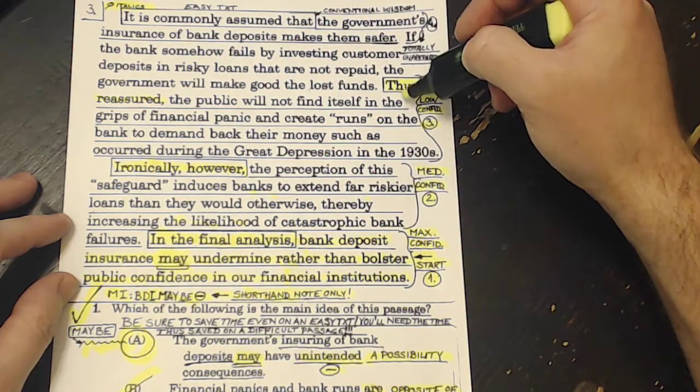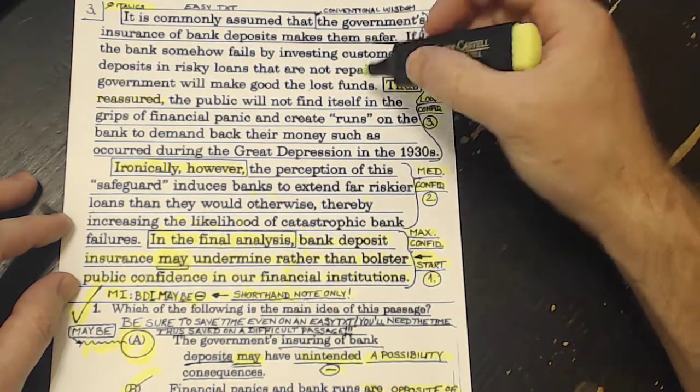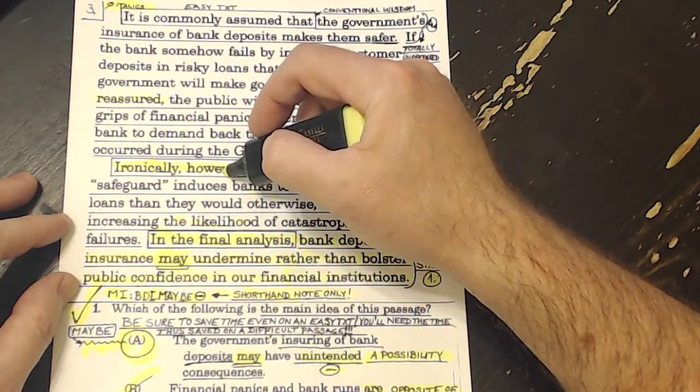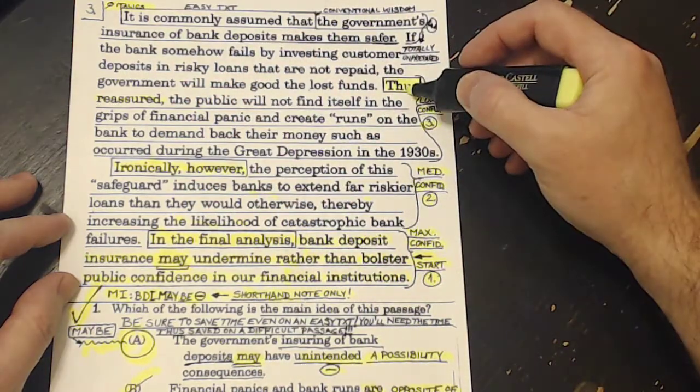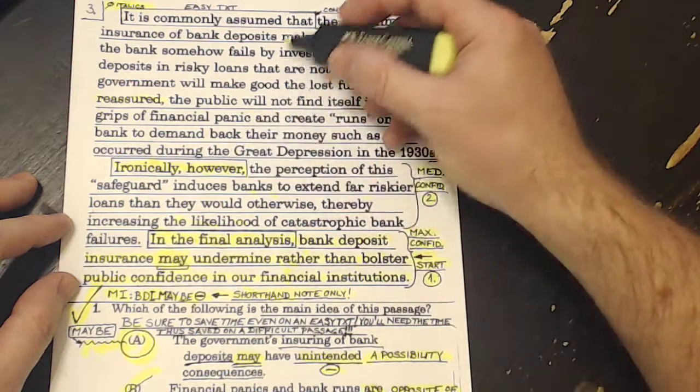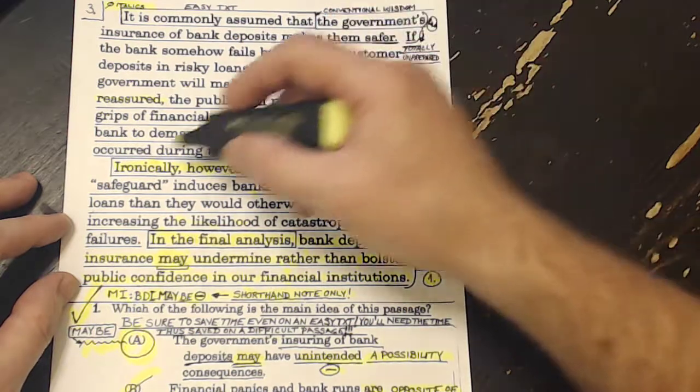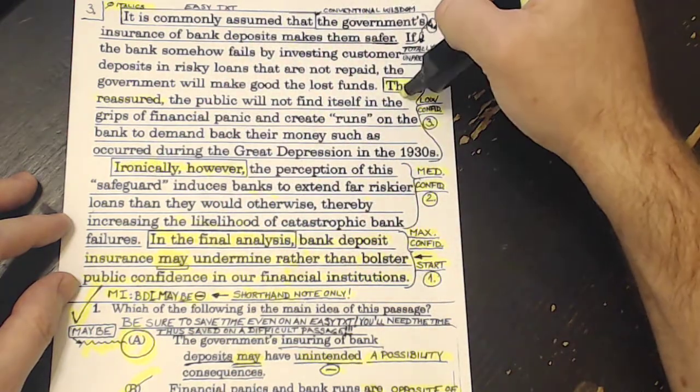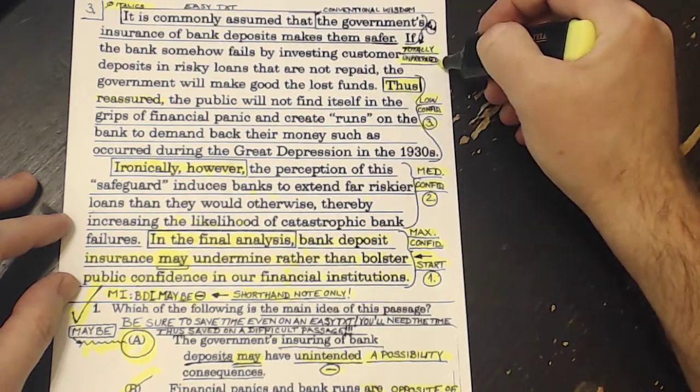So basically, a smart student, a prepared student, by seeing ironically, however, immediately would disregard thus because this goes against the previous paragraph. And a totally unprepared student will do what?